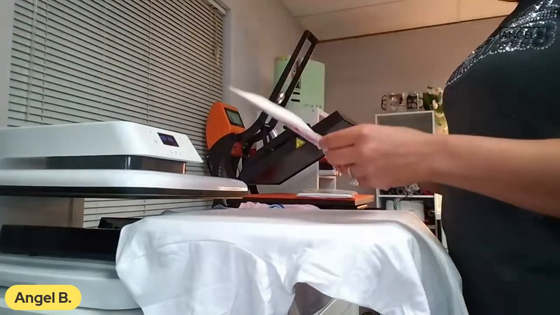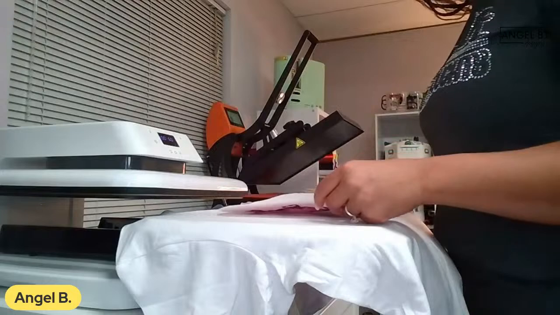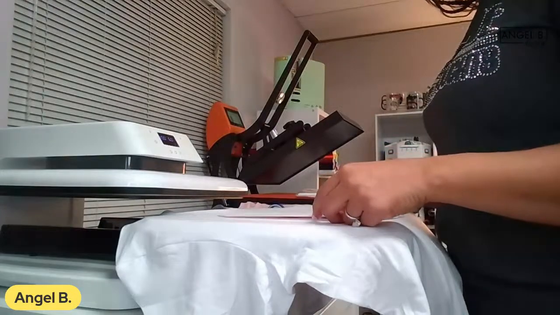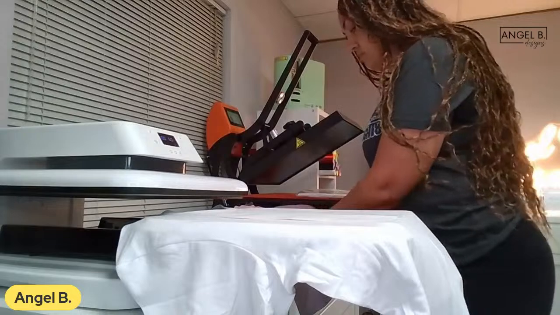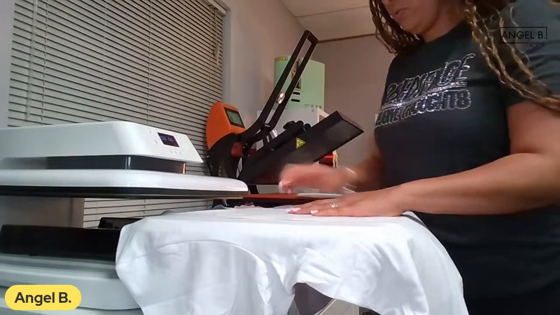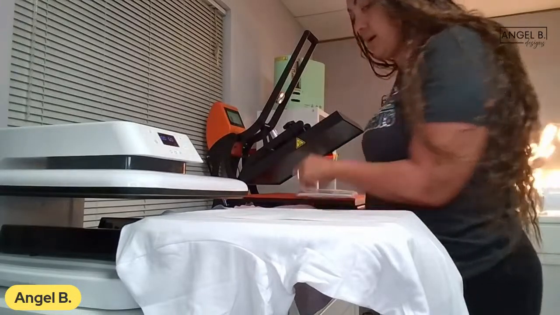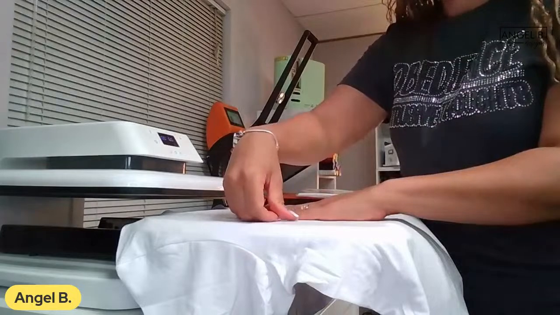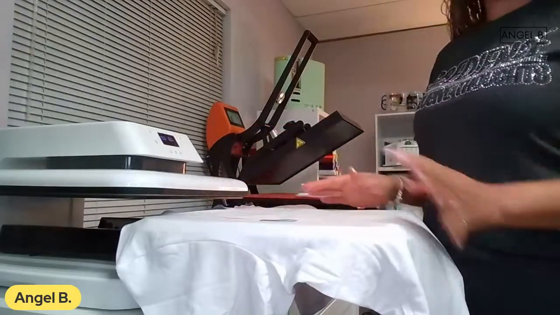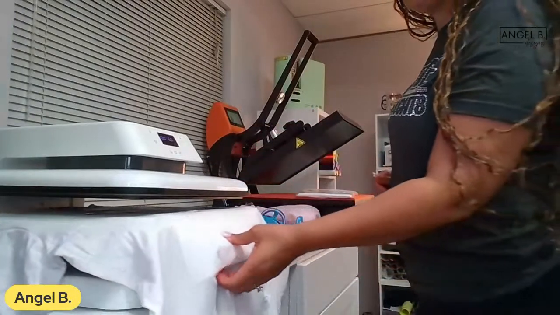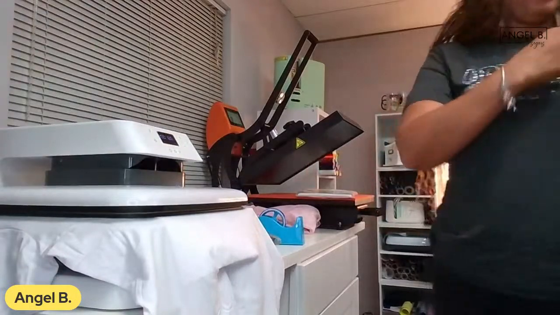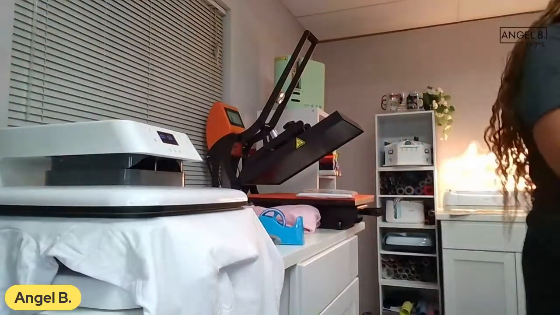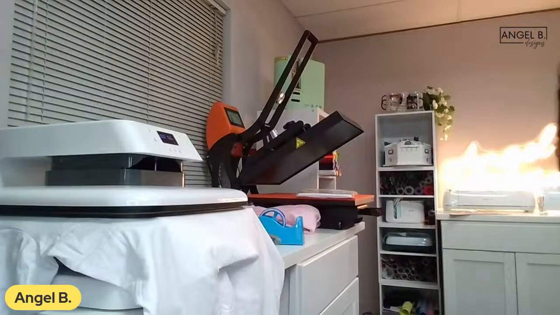I'm going to put this face down. I'm going to put 2 pieces of tape on either side. I'm not going to cover it with butcher paper because the A-sub doesn't necessarily bleed for me. And I'm pressing this at 400 degrees for 60 seconds.